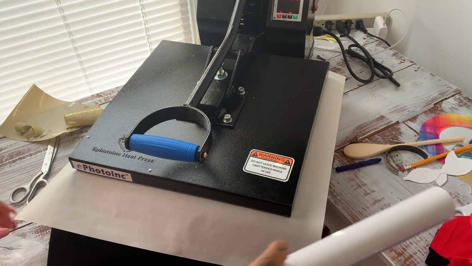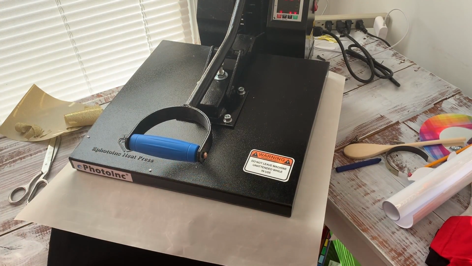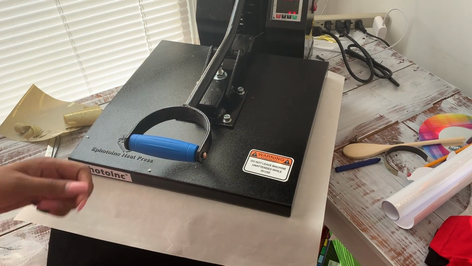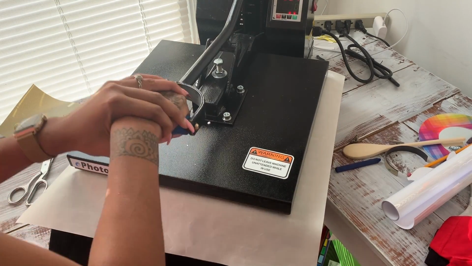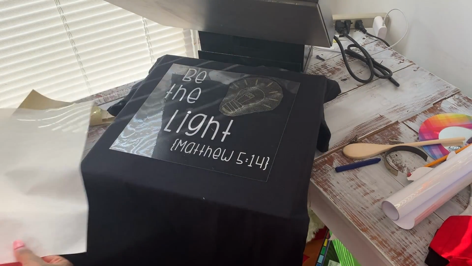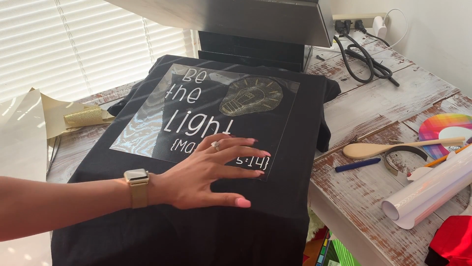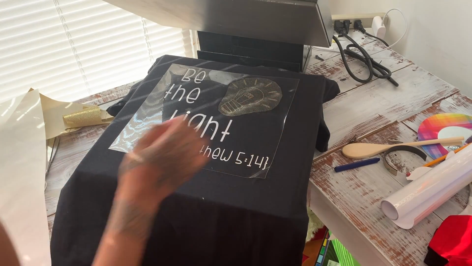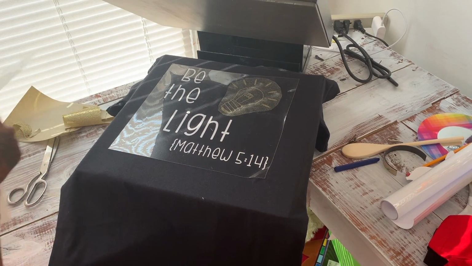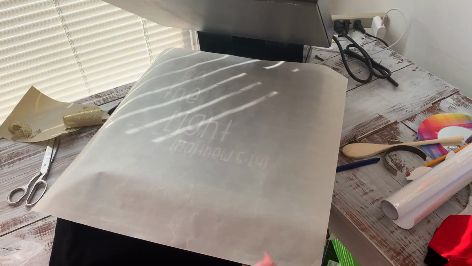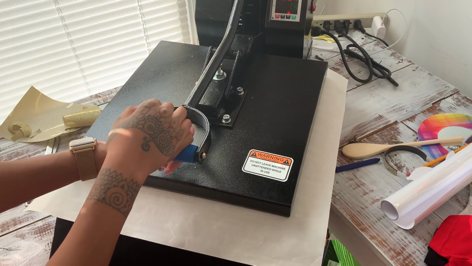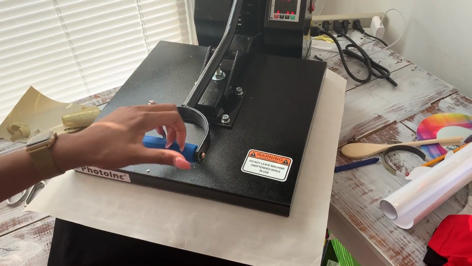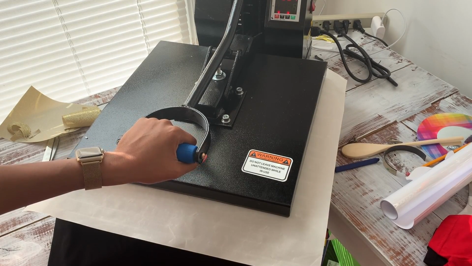And I really like to do mine for 30 seconds. I never feel like 15 seconds is enough. So I get it and I check it. I'll lift the corner up and see that did pretty good. And so I might press it one more time just because of my glitter. But sometimes you don't want to overpress it, because then you can also lose the sticky from the back of your vinyl. But most of the time, if you do it twice, then you're safe.